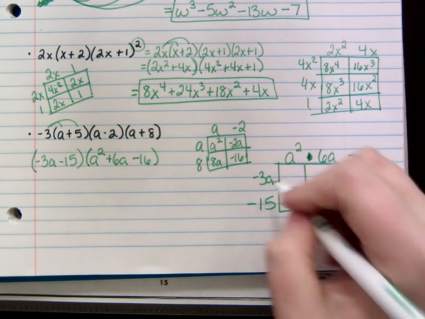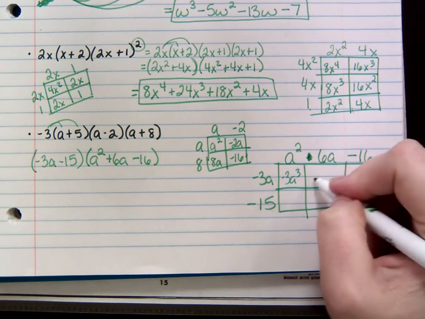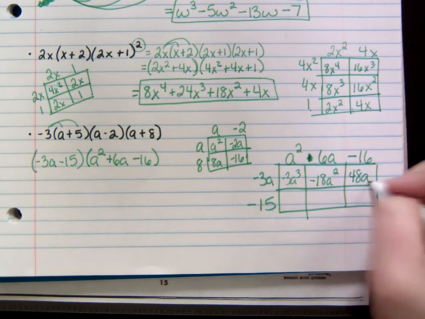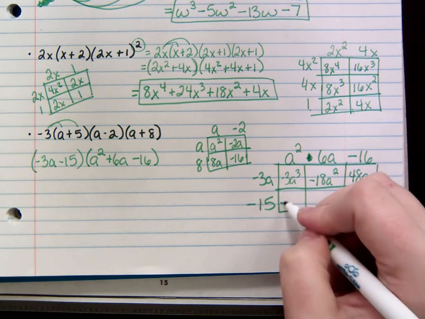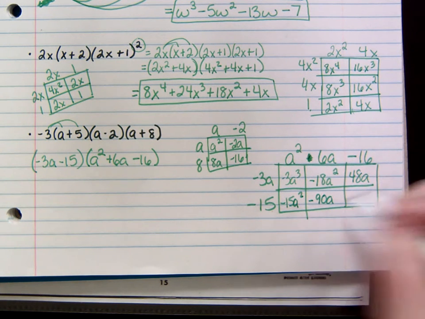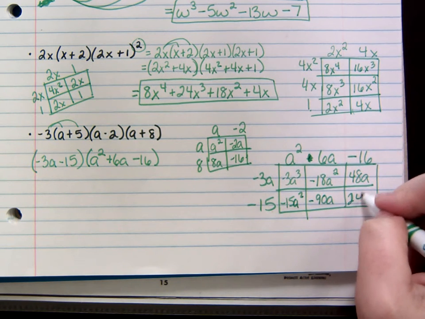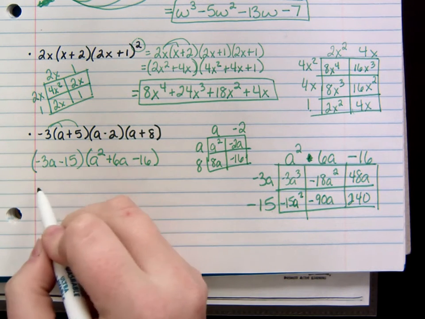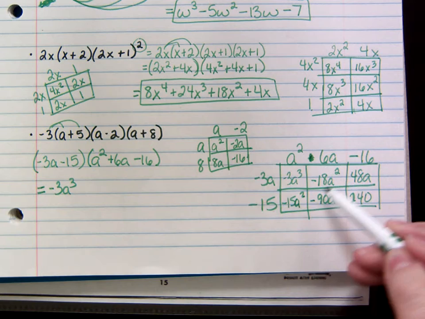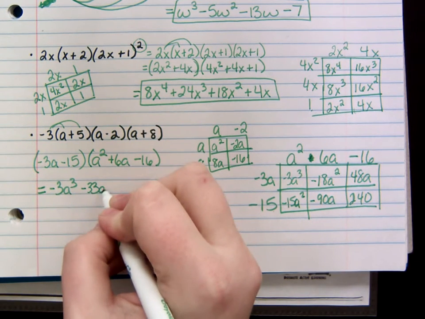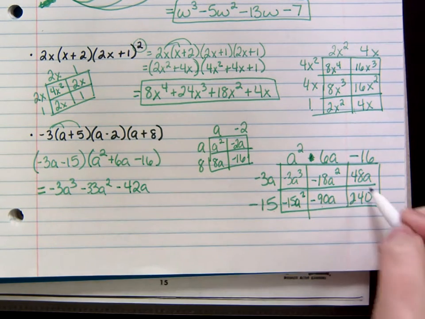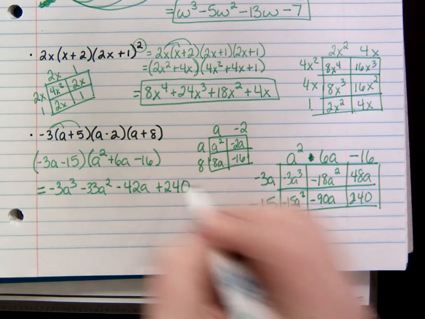Alright, so multiply here, I get negative 3a cubed. Here I get negative 18a squared. Multiply here and I get positive 48a. Multiply everything by negative 15 to get negative 15a squared, negative 90a and positive 240. So this is equal to negative 3a cubed. Add my squares here to get negative 33a squared. Add my a's to get negative 42a, and then my 240 has no like term. So there we go.